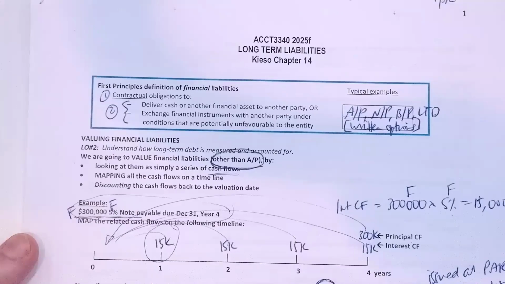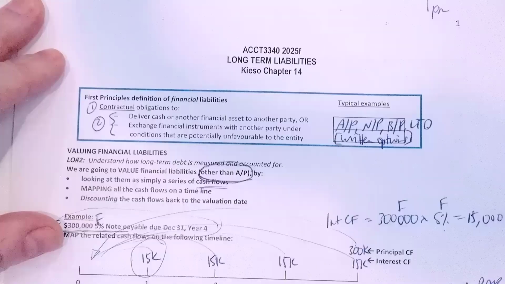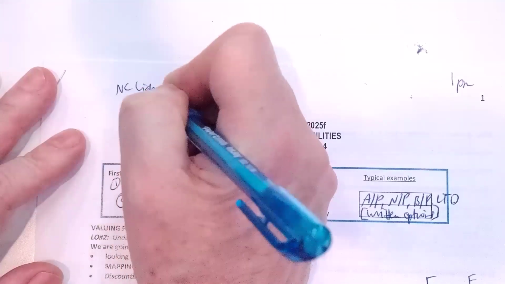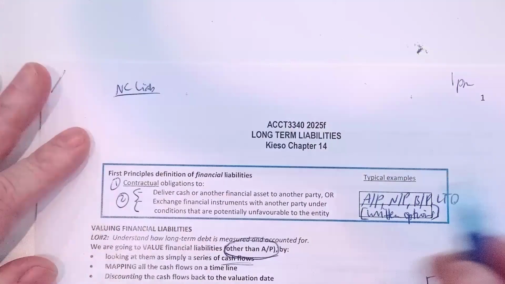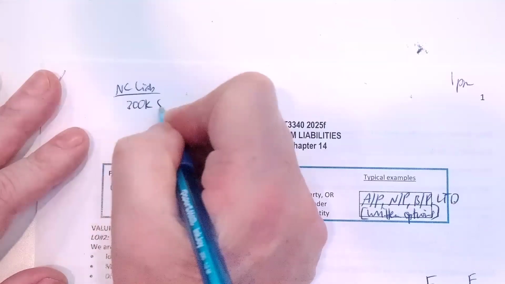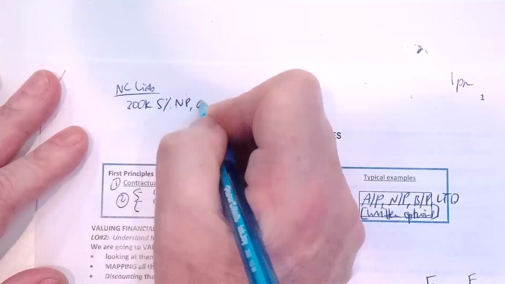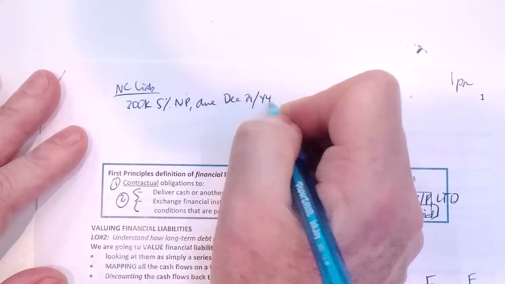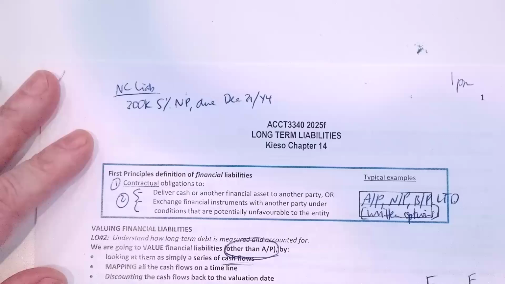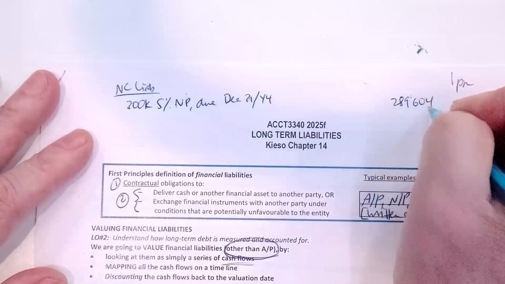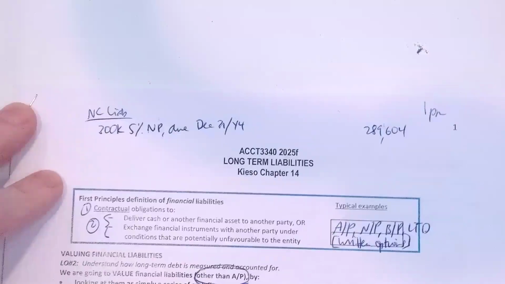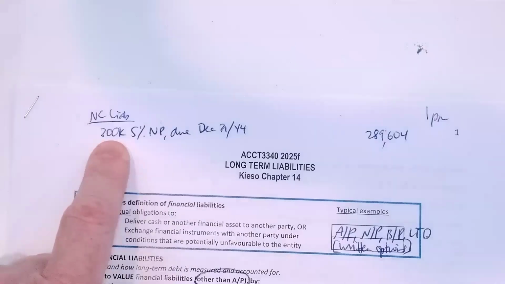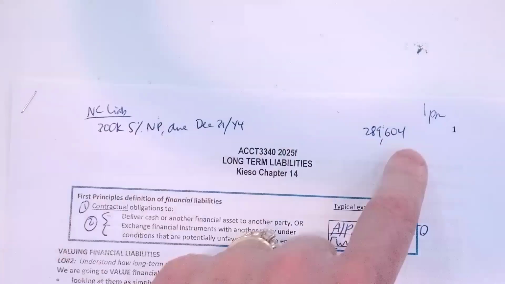So what we would show on our balance sheet, I'm just going to write it up here, okay? Let's pretend this is our non-current liabilities section, and we're going to say 300,000, 5% note payable due December 31, year 4. And then I'm going to put down 289,604, not 300. That's common. Very, very common. The name of the note is not the same as the value of the note. They're different.